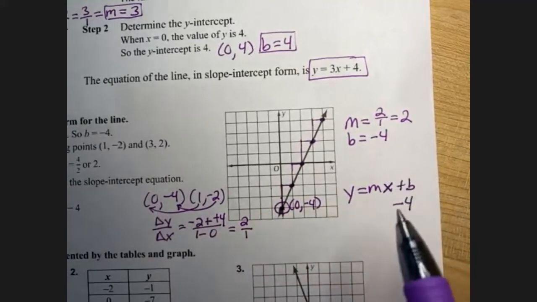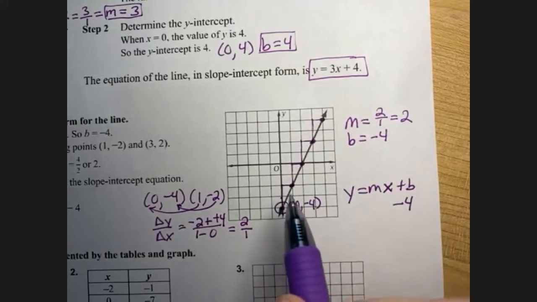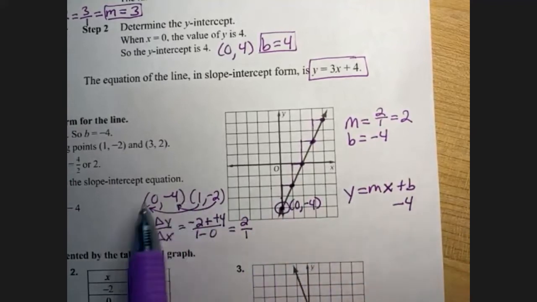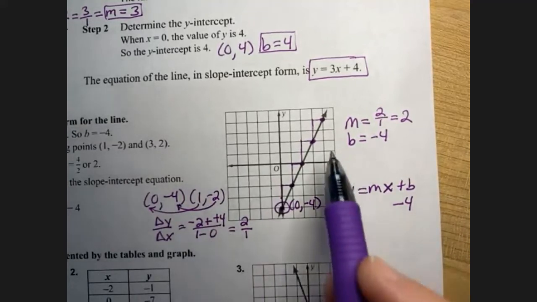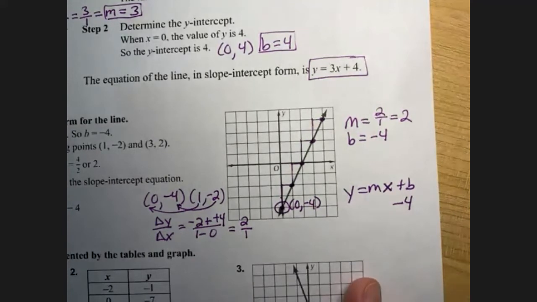And we know the slope's the same. I find it easier just to count rise over run. A lot of you are having issues with adding and subtracting integers, and this is causing problems for you. So you can kind of avoid it by just counting your slope yourself.